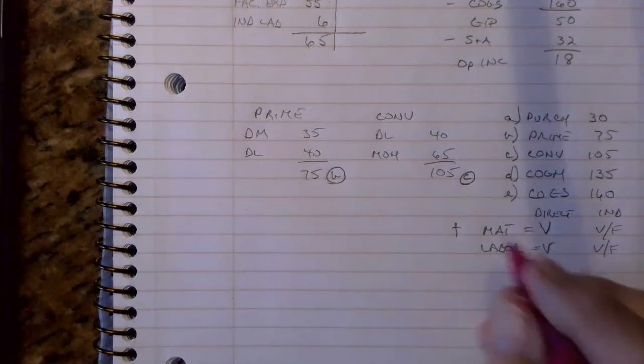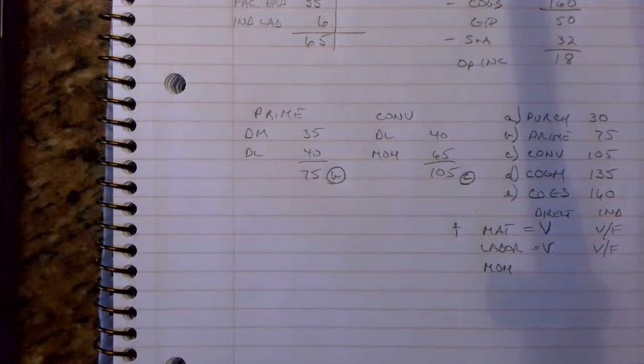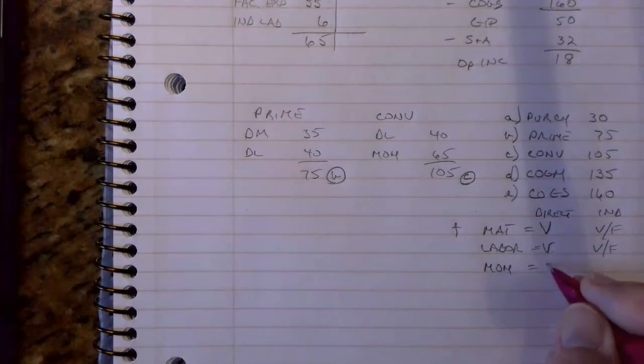And how about overhead? Manufacturing overhead. We've got material, we've got factory expenses in there, including depreciation. That would definitely be a mixed cost. Okay.